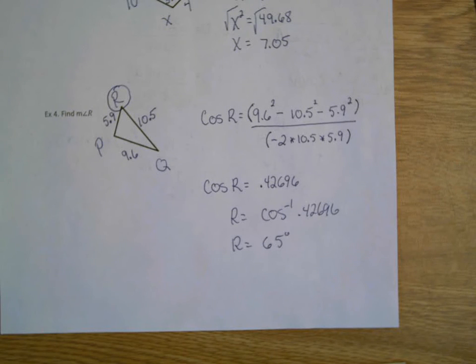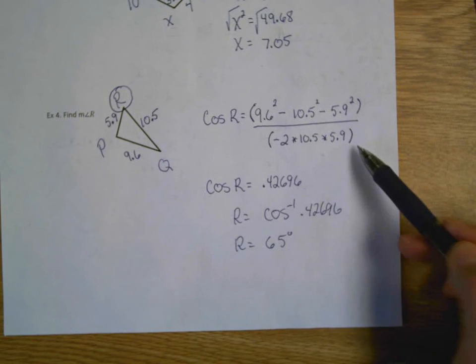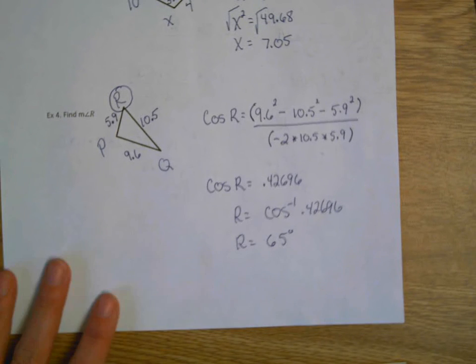Yeah, same here. You got what? Well, did you put parentheses around the top and around the bottom? I did. Well, there you go. Parentheses. Well, I'll come and help you.